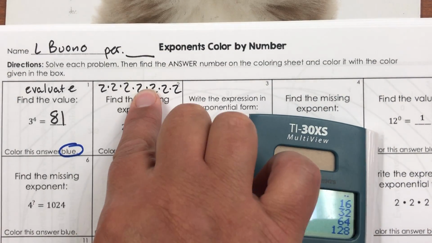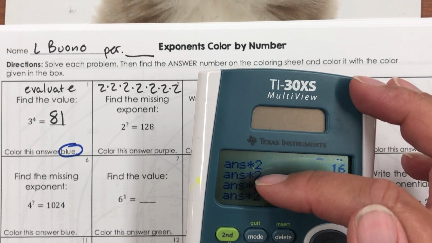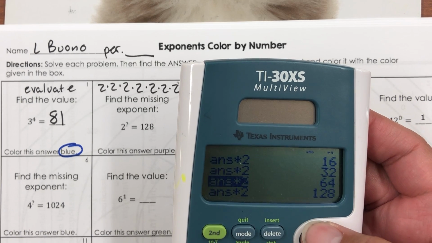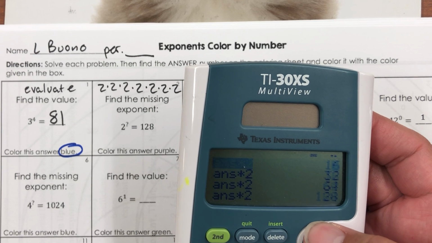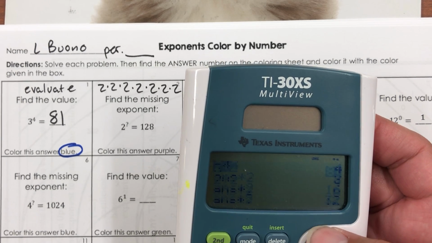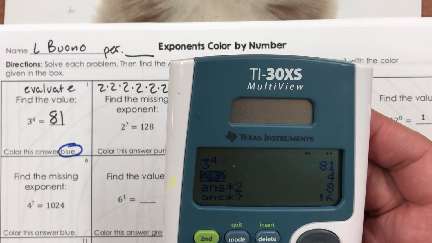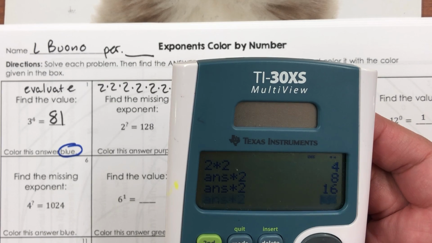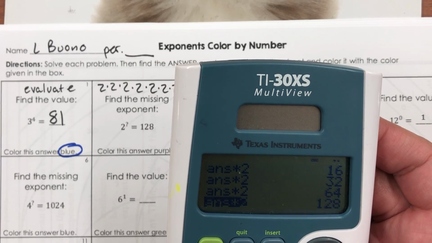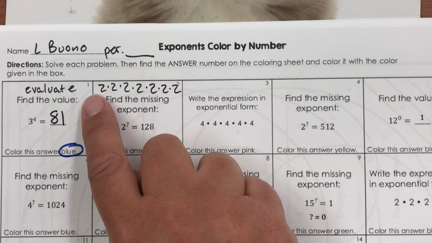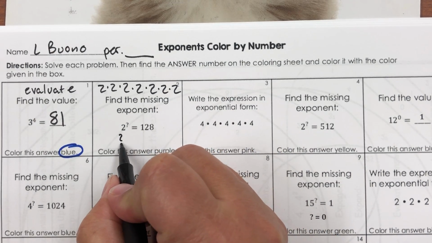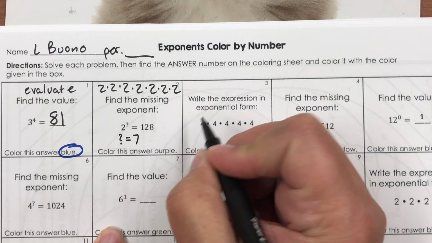I can either write them out like that or count them on the calculator. 1, 2, 3, 4, 5, 6, 7. All right, double check. 1, 2, 3, 4, 5, 6, 7. So that means the question mark equals 7.